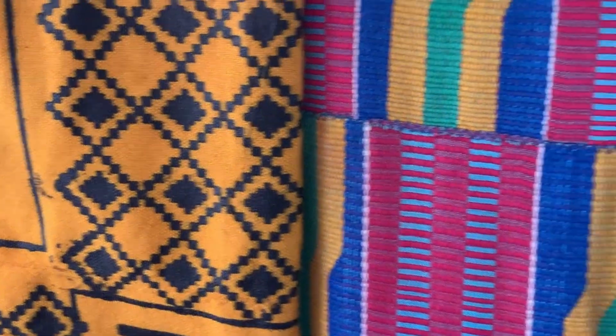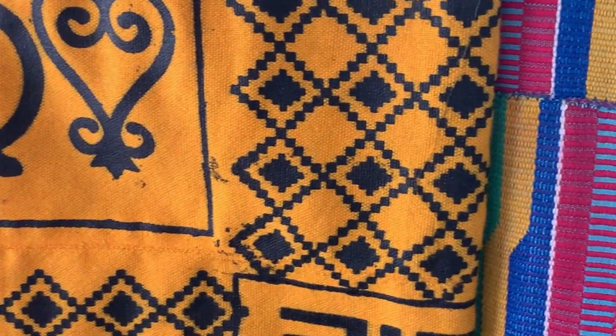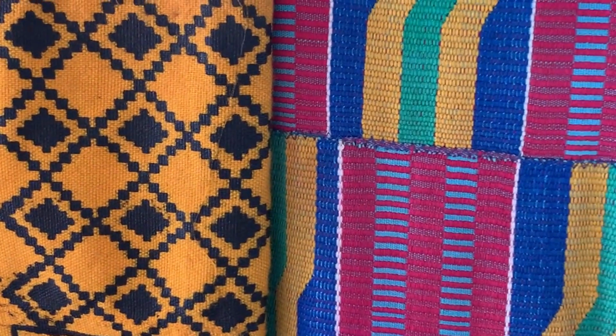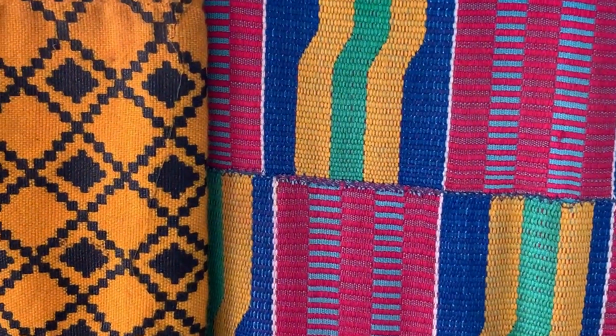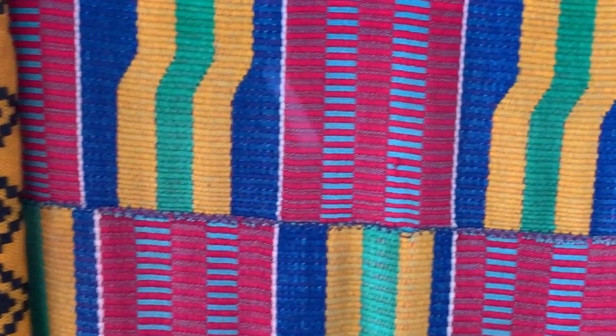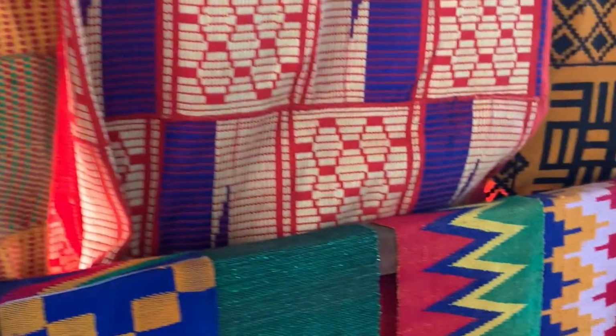How do you clean this? It's like a dry clean. When it gets dirty, you send it to a laundry and they do the dry clean for you. But here, after you use it, you can just hang it in the morning and the dew will dry it in the sun. For some time, we just fold it and send it back. So that's something small about Kente cloth.